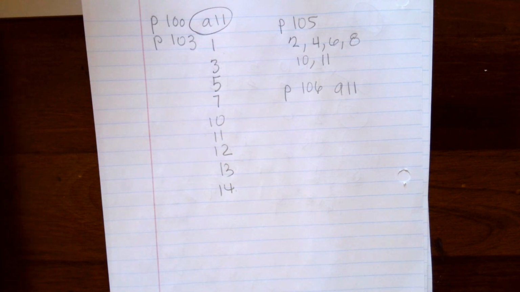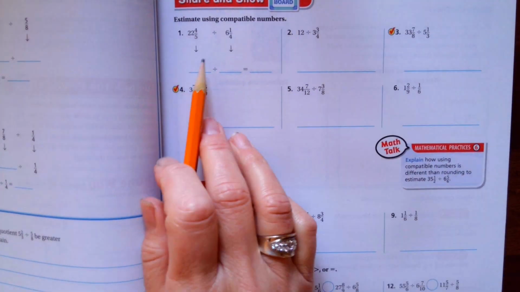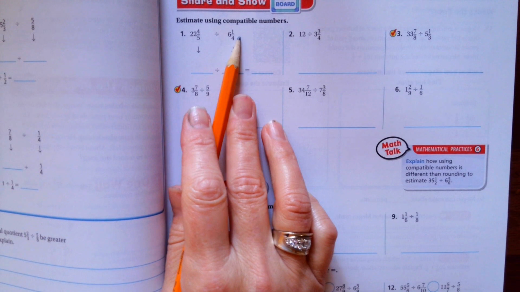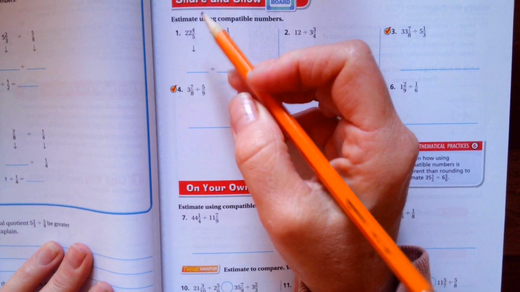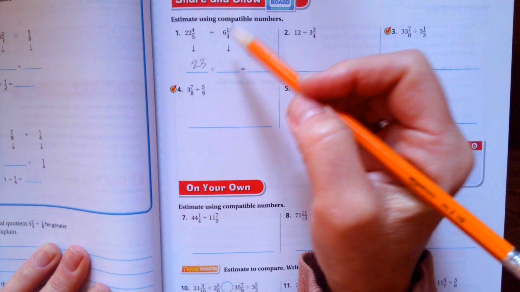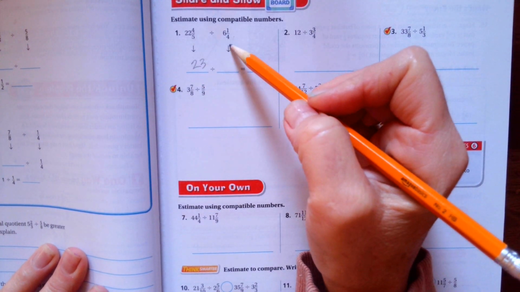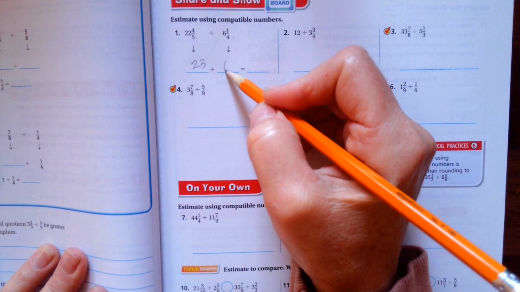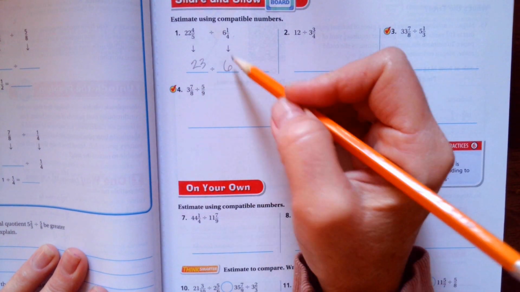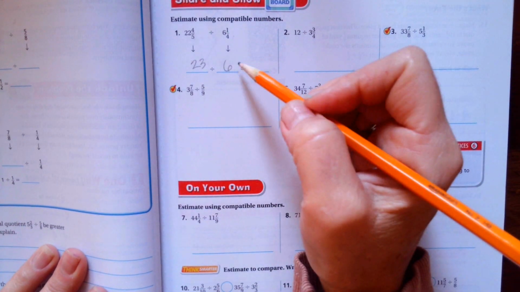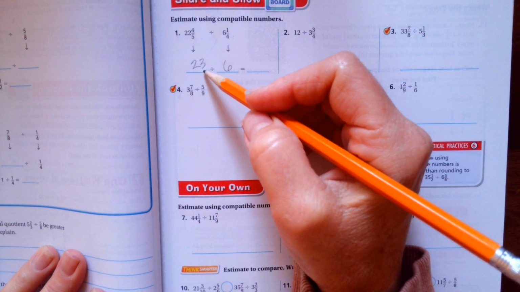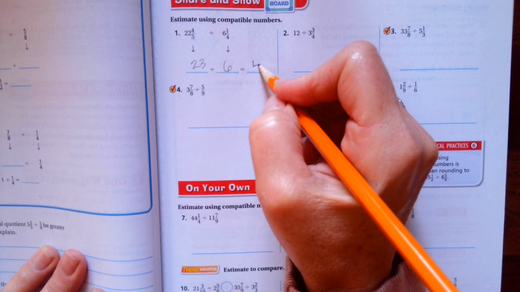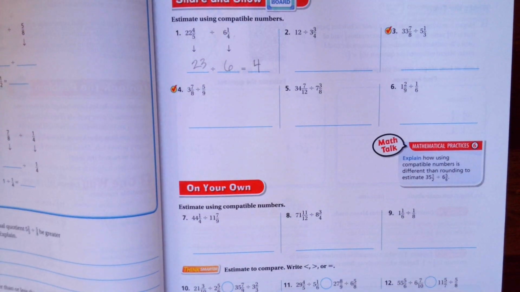So if you have an estimation, they're saying estimate using compatible numbers. 22 is close and 4/5 is close to what number? It's about 23. 6 and 1/4 is comparable to about 6. And then we just use an estimate. 23 does not evenly go into 6, but it goes in evenly if it was a 24. So the estimate is about 4.